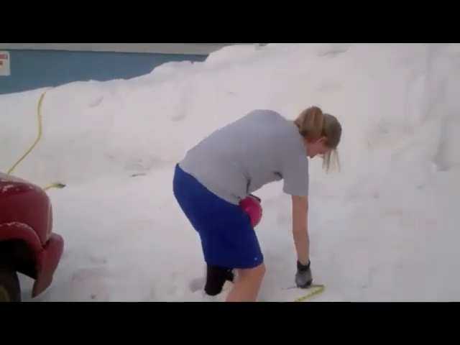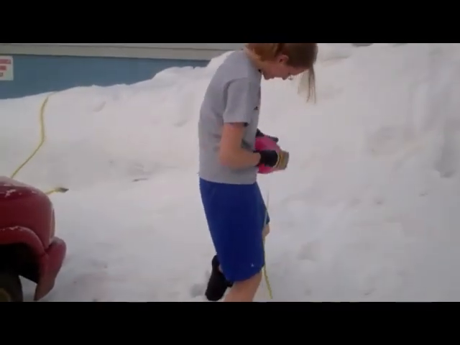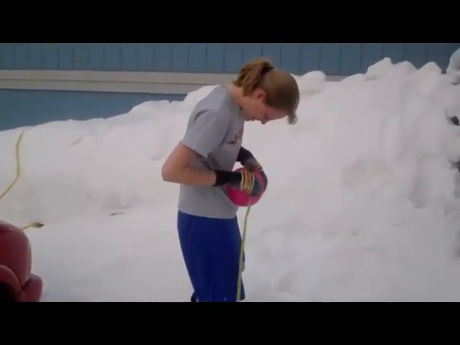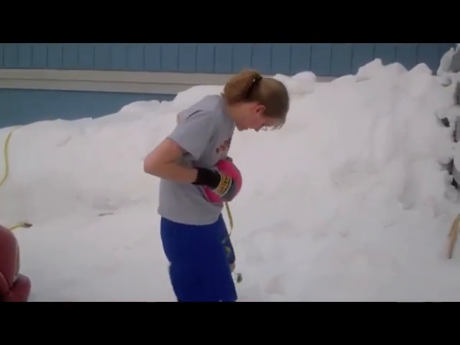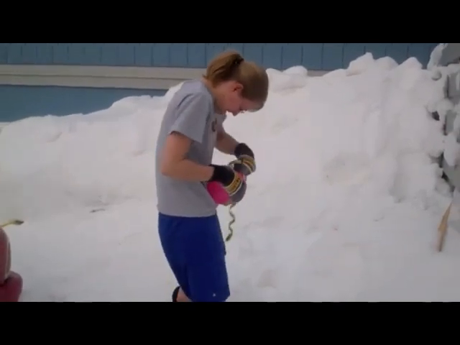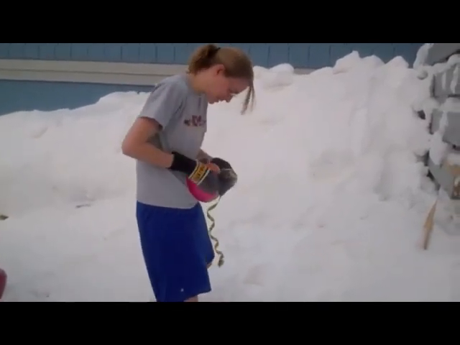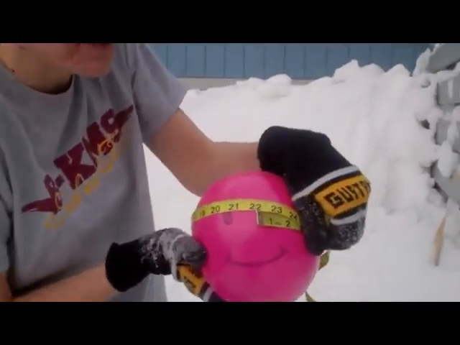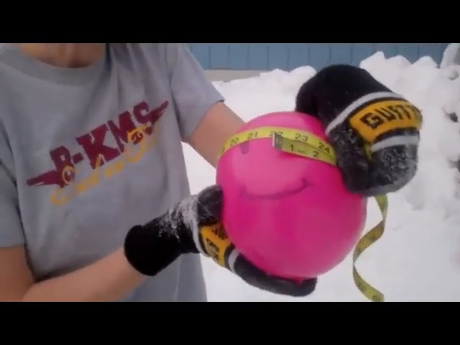Alright, here's my balloon. I'm going to take a close measure with it with the measuring tape. It's so cold that it's really hard to move it. Alright, so previously we were at 23. Now take a look at it. We're at 22.